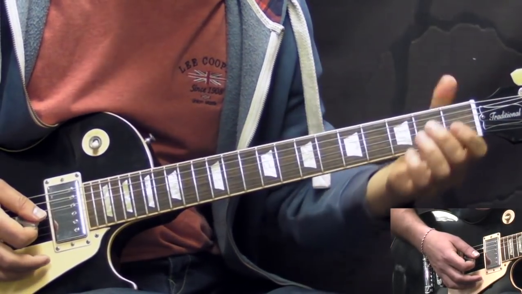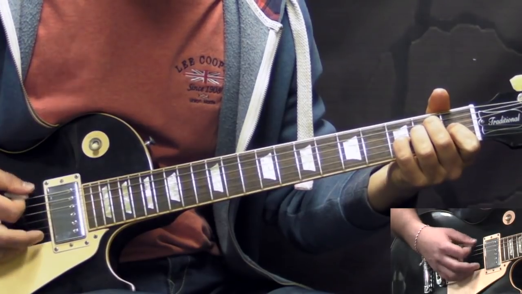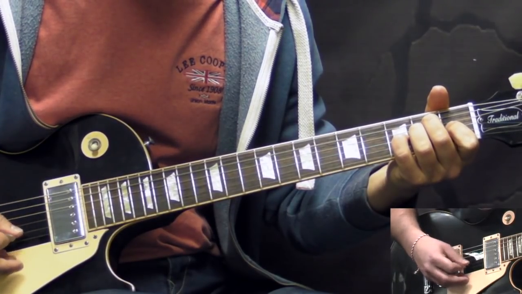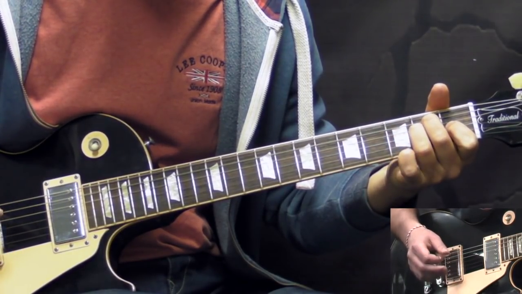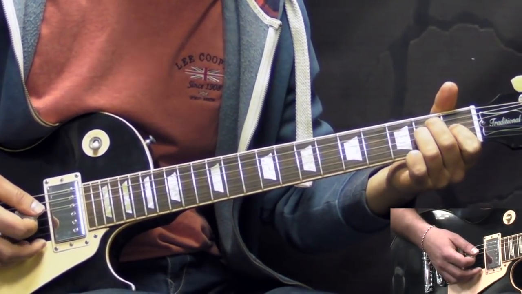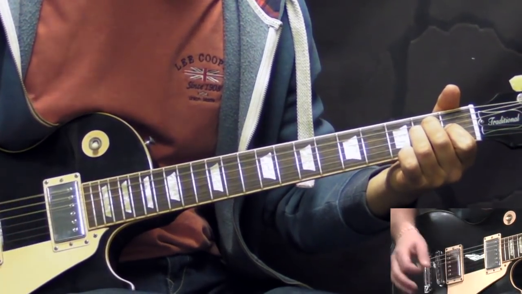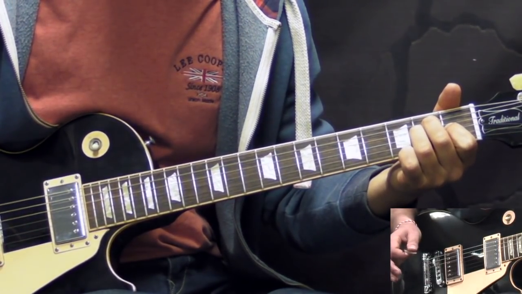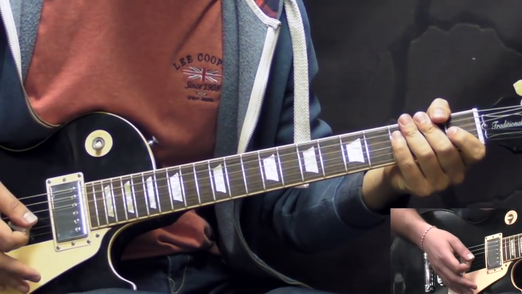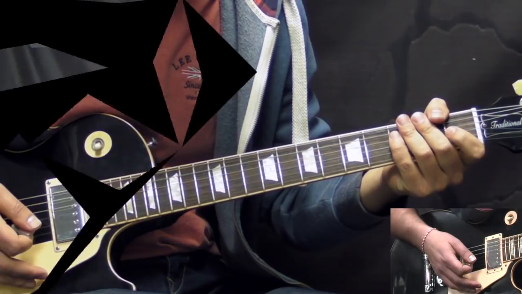Alright, so after the solo we go back to playing the intro riff, which is exactly the same as we did in the beginning. So we play that riff, and then the very end is going to be just hitting the E major chord twice. And just let it ring out until it fades out. And that's how the song ends.